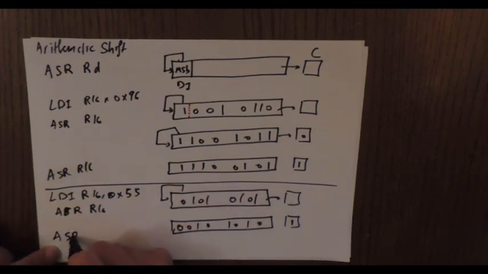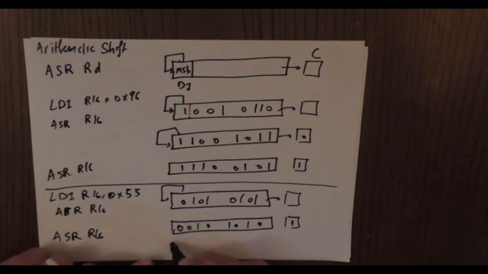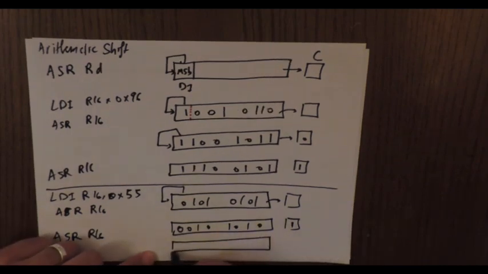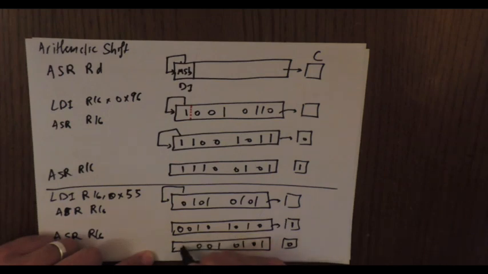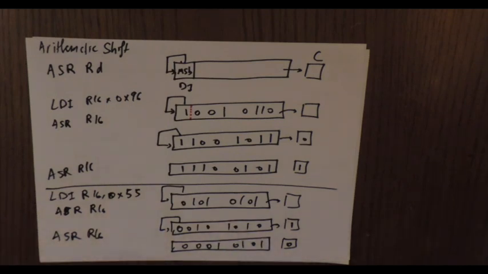Again, another ASR R16. In this case, the 1 will be replaced by this 0. And we have 1 0 1 and 0 here, and 1, and we see that the 0 is always being fed. So arithmetic shift right preserves the most significant bit.